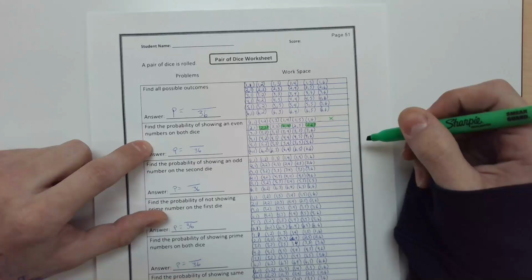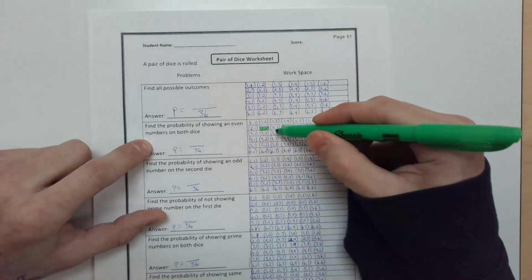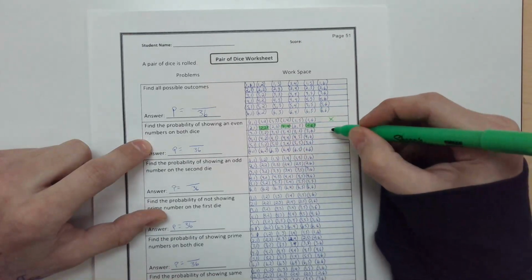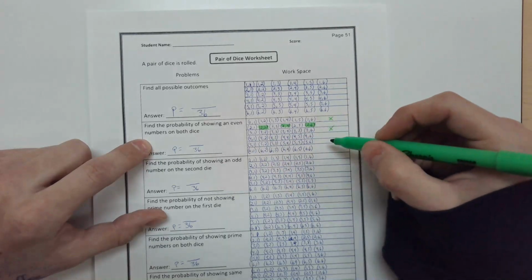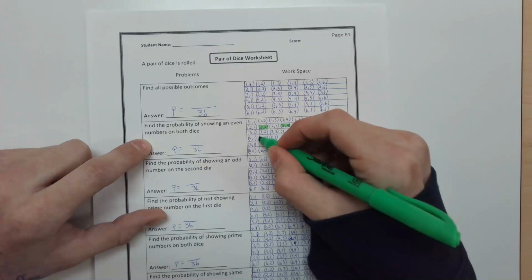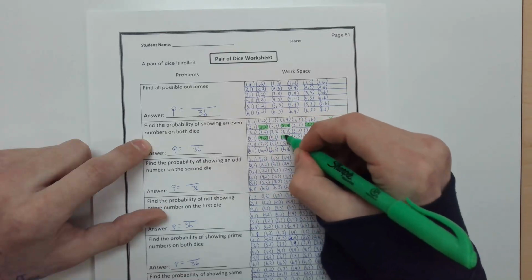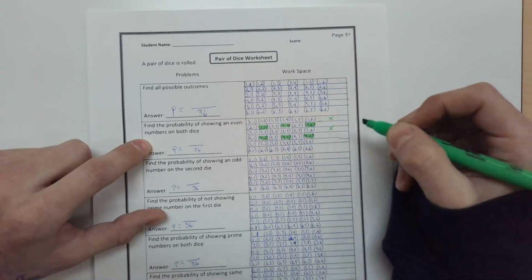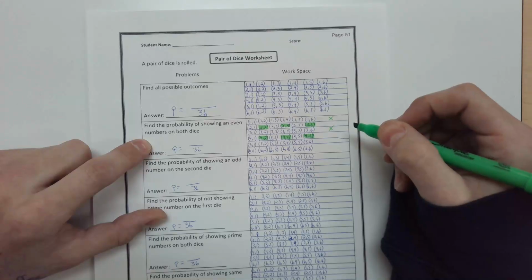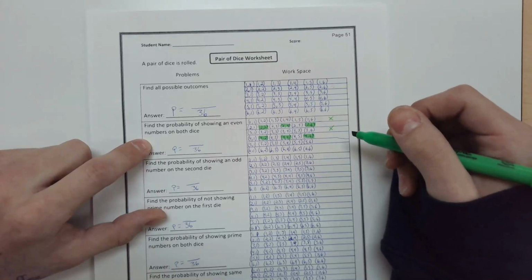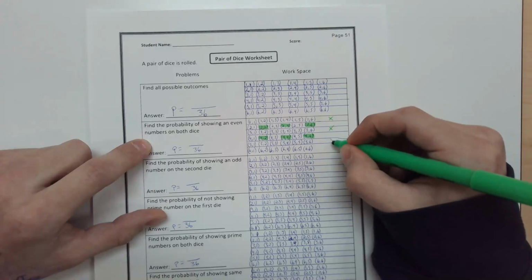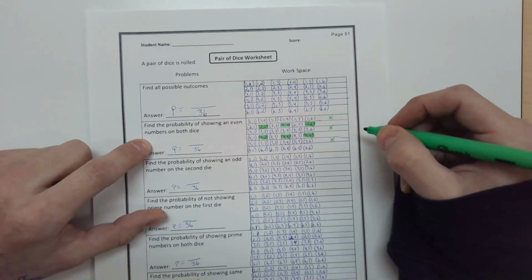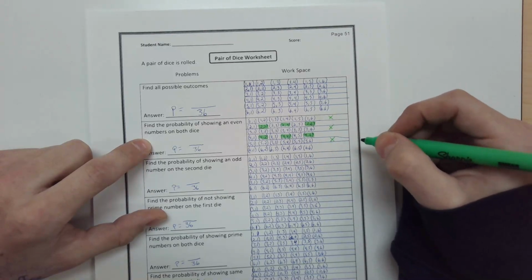Row number 3 all start with an odd number. So this row is no good. For row number 4, those are our options for both even numbers. Row number 5 all start with an odd number. So this row is no good.